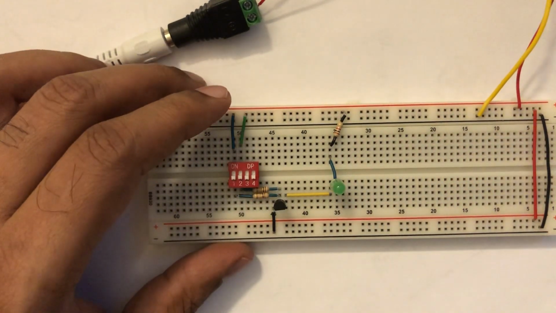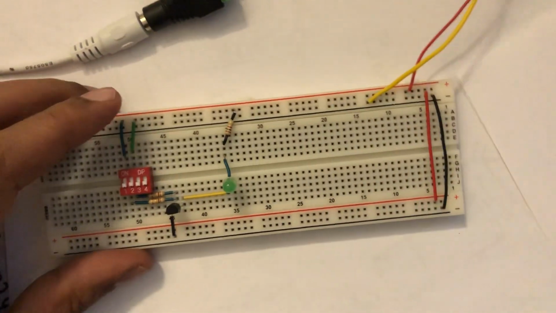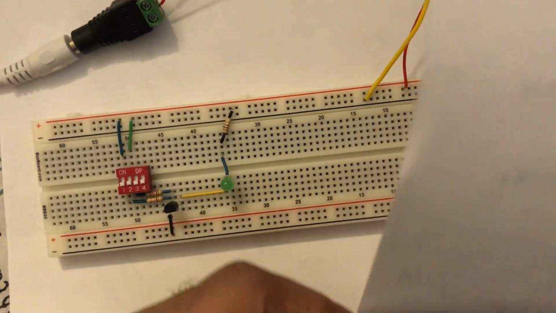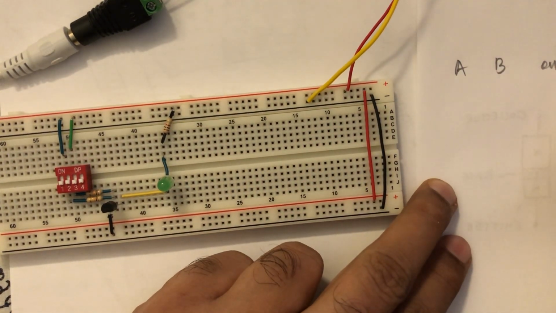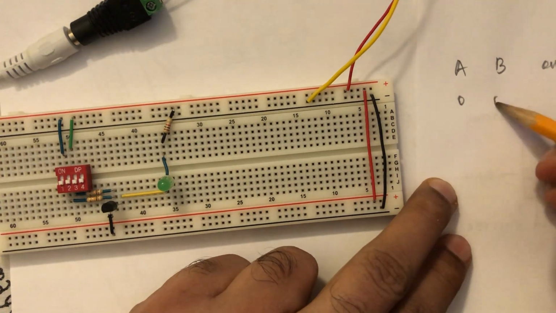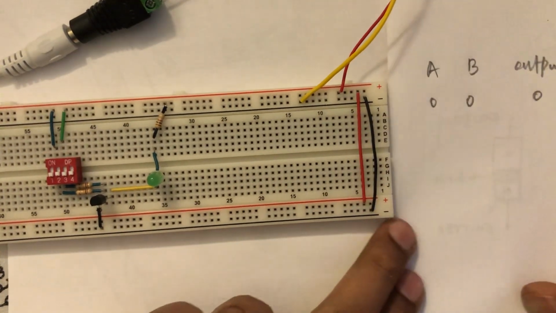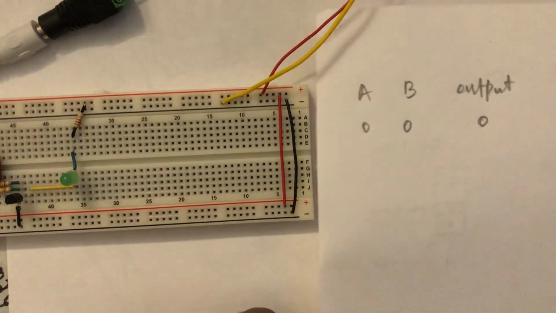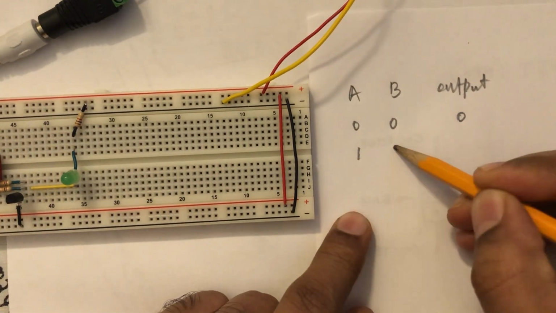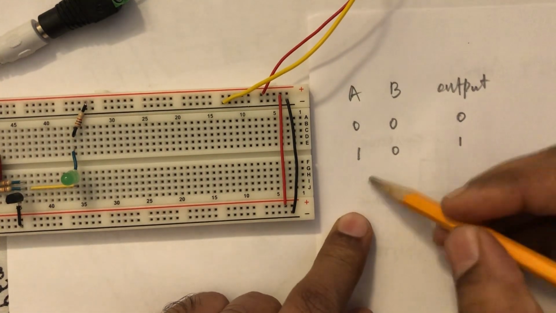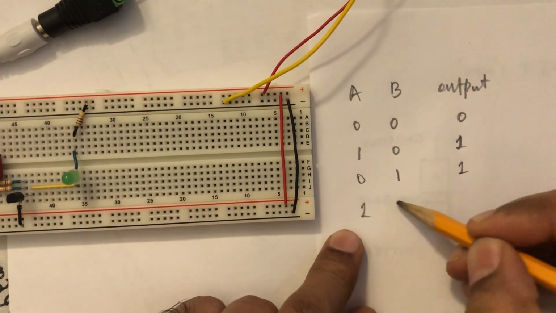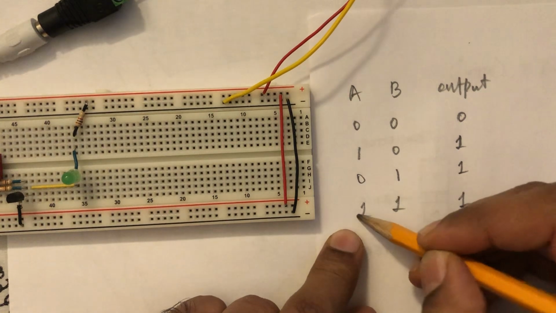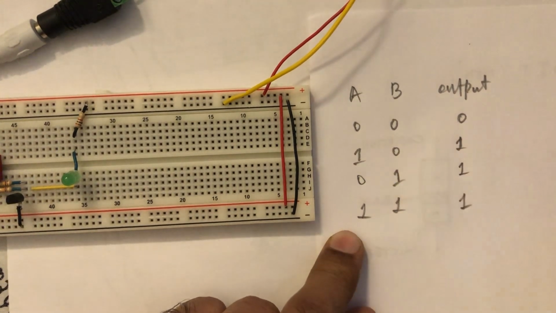So the truth table works like this for this logic gate. It would be A and B, and the output. When both are 0, the output is 0. When either input is 1, the output would be 1. When both inputs are 1, the output would be 1. So that is what we are seeing here.